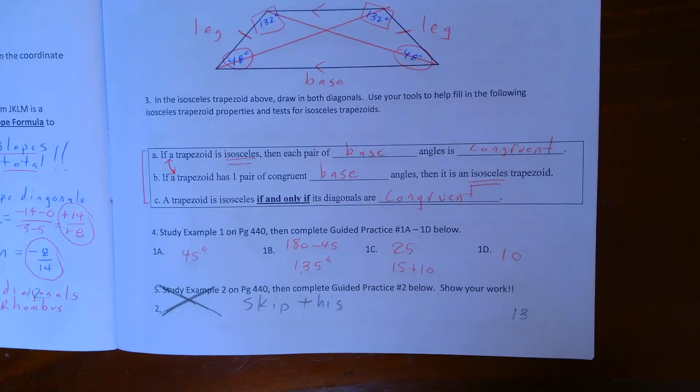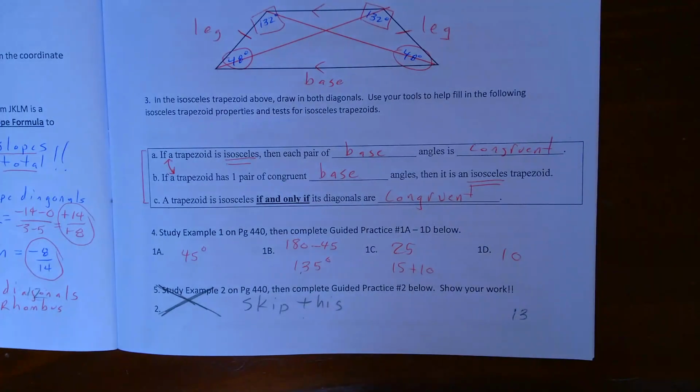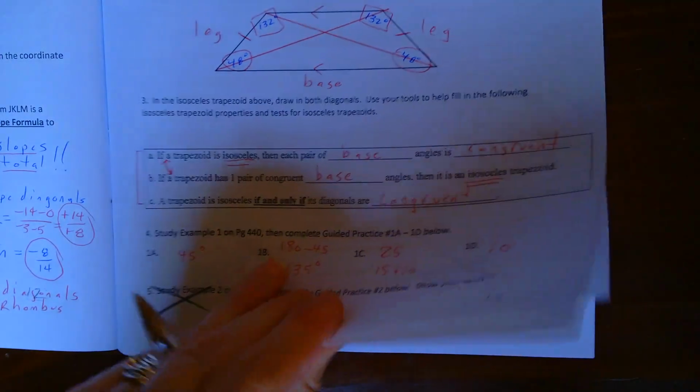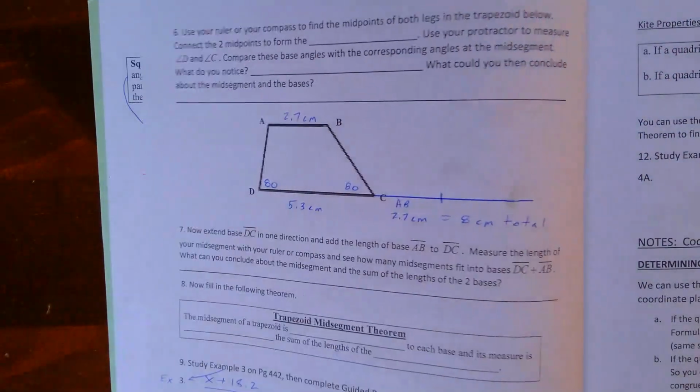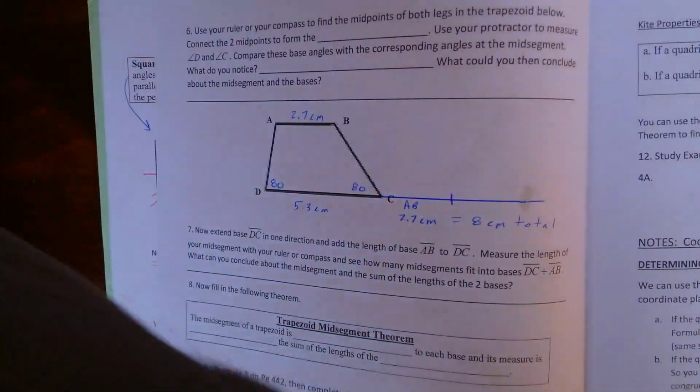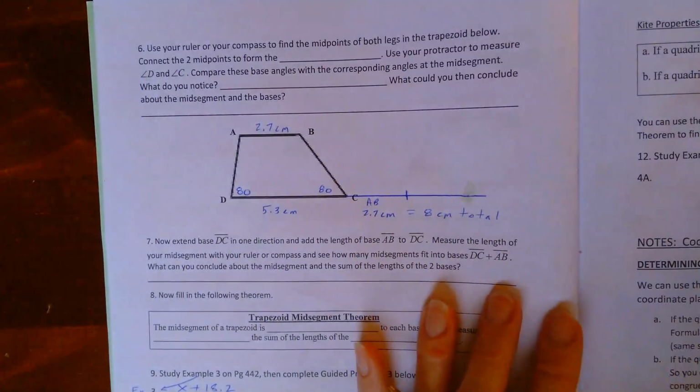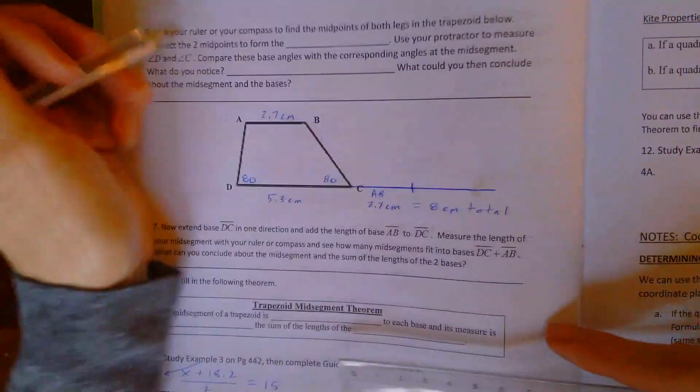All right, for this year, we are going to skip example 5, just with time. We don't need to cover that. So we are going to flip it over and talk about one other thing with trapezoids. I'm going to streamline this a little bit and show you a couple of things that you might notice, which is some of the stuff up here.